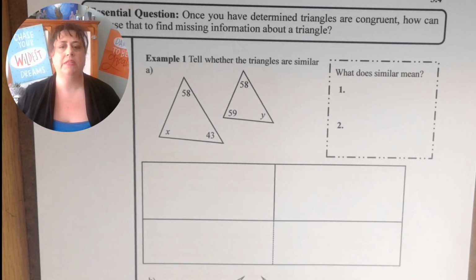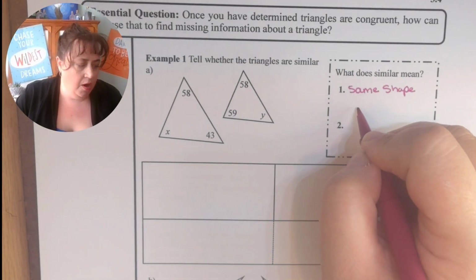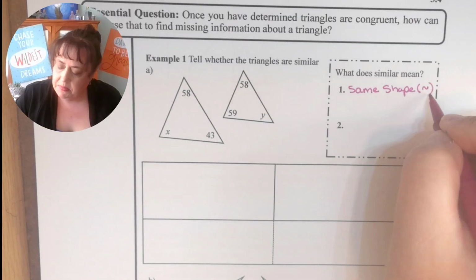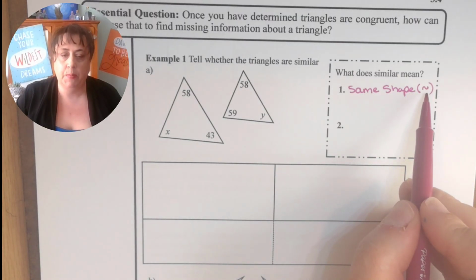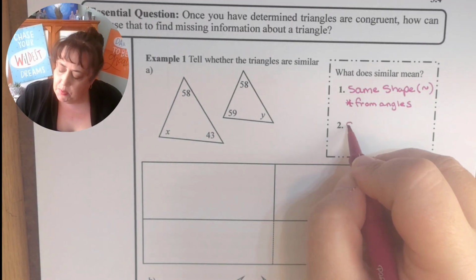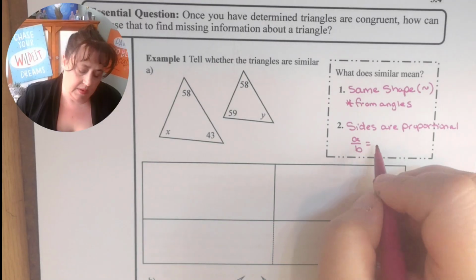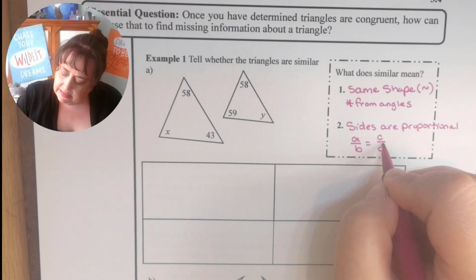So let's review what similar means. Similar means that they are the same shape, and that's where this tilde comes from. We use that to say similar, and the same shape comes from the angles, and the sides are proportional. So for example, A is to B is the same as C is to D.